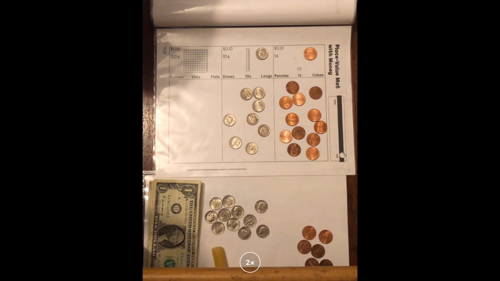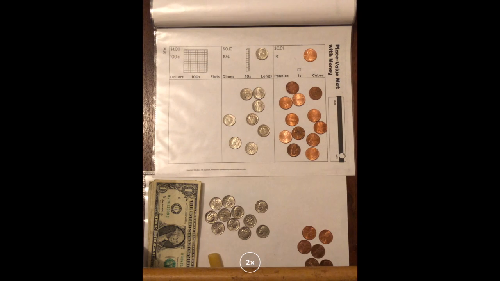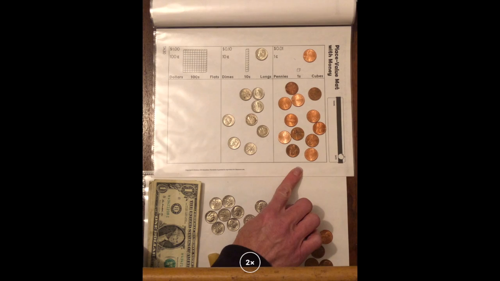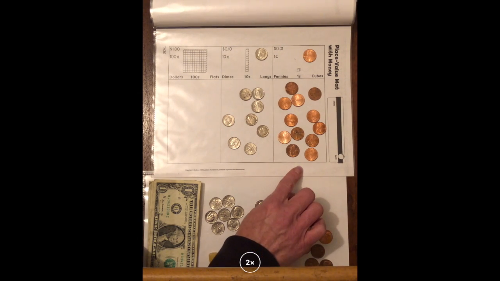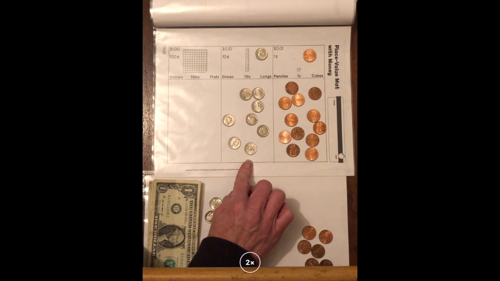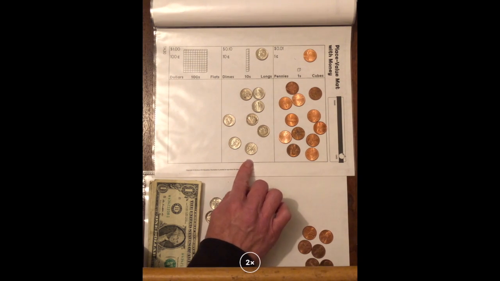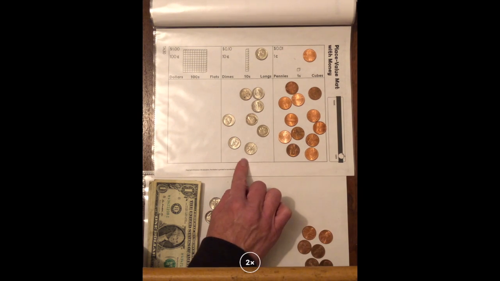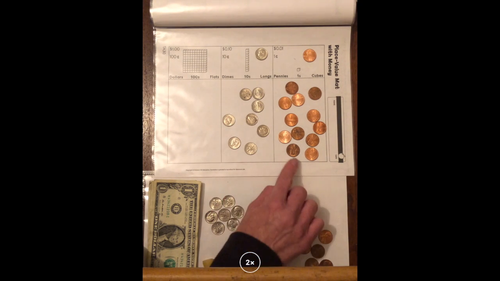So I want to know how much money is here. How could we figure that out? I think it's important to look at the pennies first, because we know if we have 10 cubes, we would have to exchange the 10 cubes for a long. The same thing happens here with the pennies. If we have 10 pennies, we need to exchange them for a dime. So let's count and see if we have 10 pennies first.